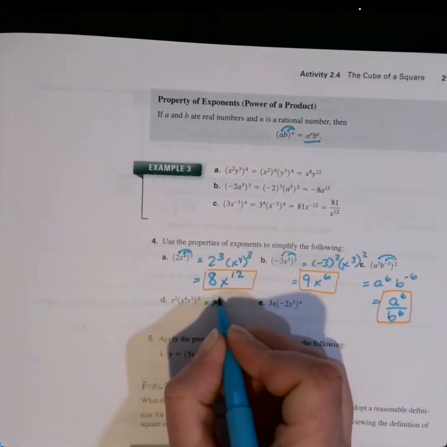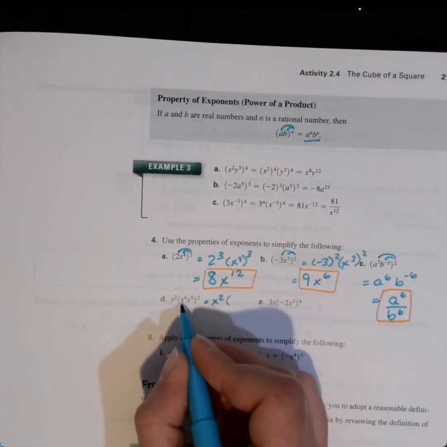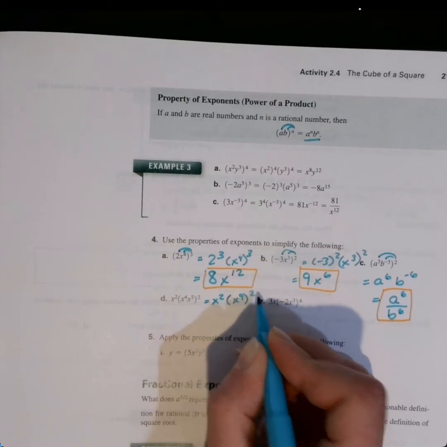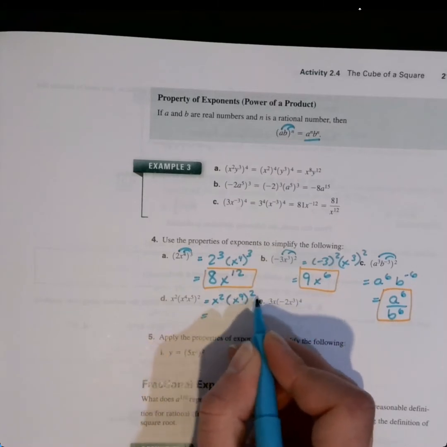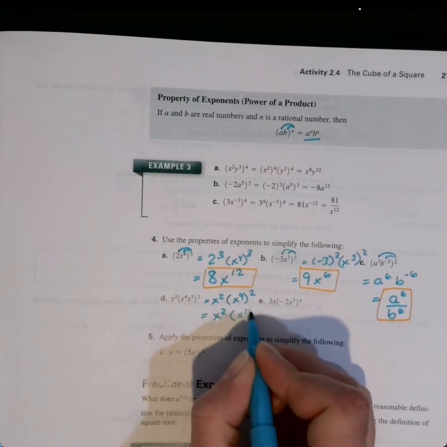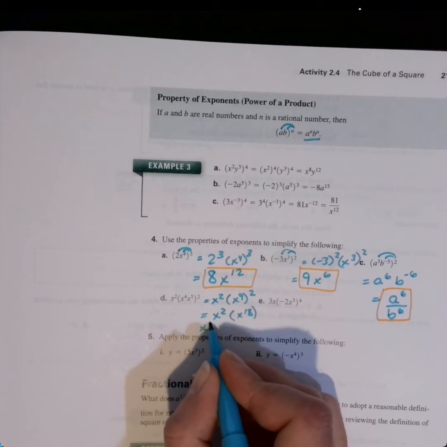So I'm going to leave the x squared alone. I'm going to do the multiplication property on the inside. X to the 4th times x to the 5th, that's x to the 9th, then squared. So then we're going to multiply power times power there. X squared times x to the 18th. And then finally, another multiplication property of exponents. We're going to end up with x to the 20th.